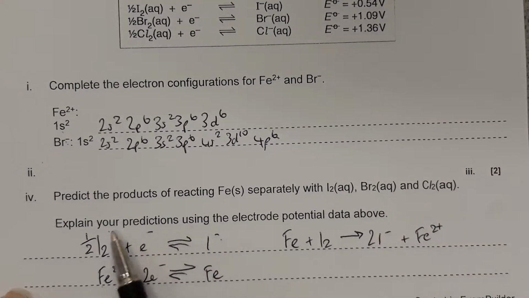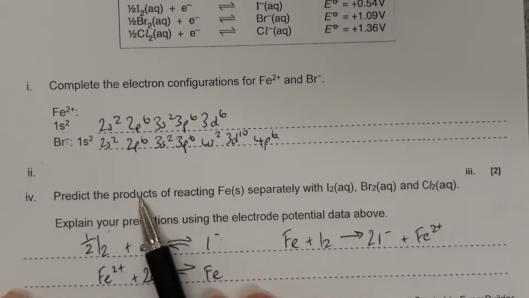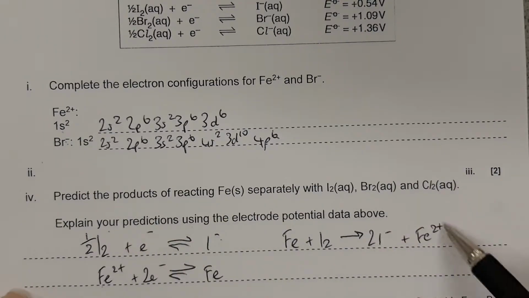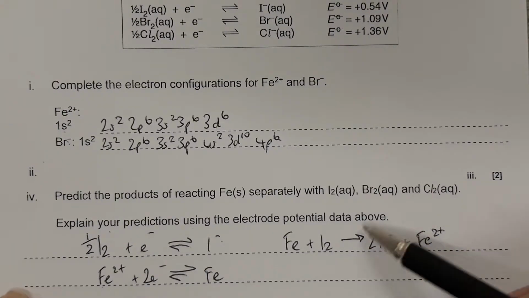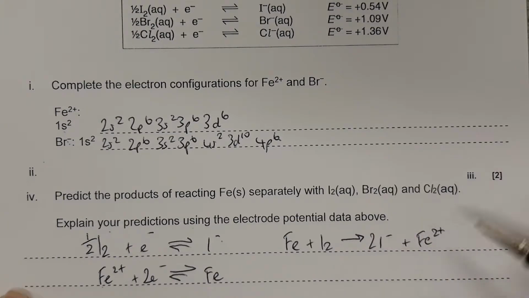But the question asked to predict the products. So the products here are going to join together. These 2 ions are going to join together. You're going to get iron 2 plus and the 2 iodide ions combining to give you FeI2.